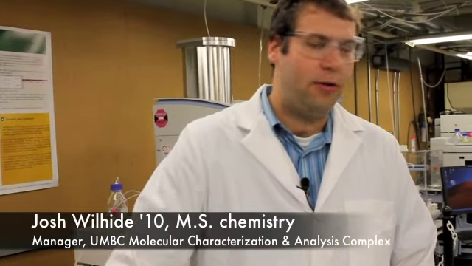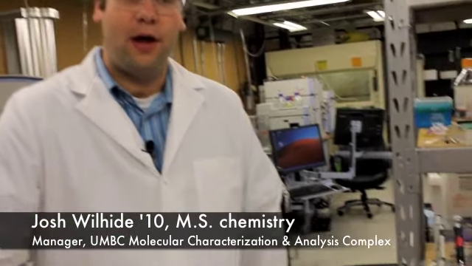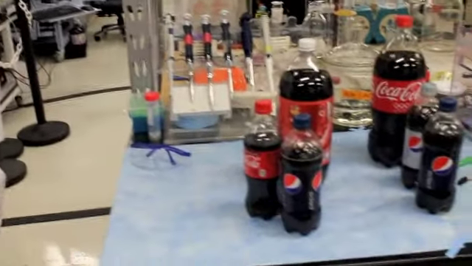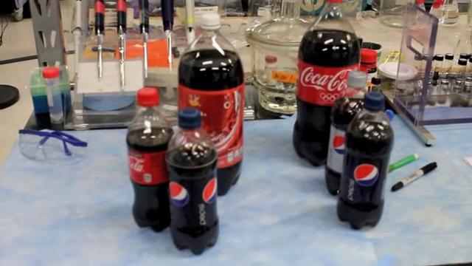Today we're going to show the powerful capabilities of our new ambient ionization mass spectrometer. We're going to be using the instrument to see if we can readily identify the differences between the colas out there, so Pepsi, Coca-Cola, and off-brand Giant Cola, it looks like. We're going to be able to put them up on the instrument with minimal sample prep and get a fingerprint that's unique to the different colas.